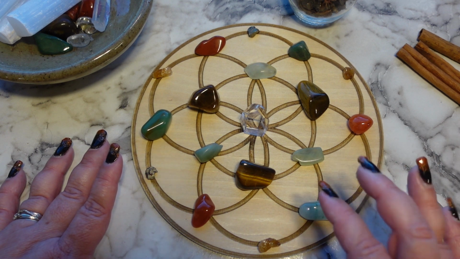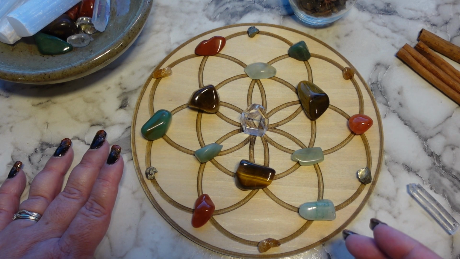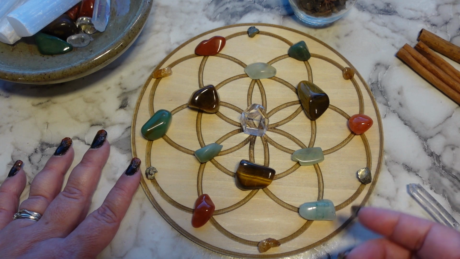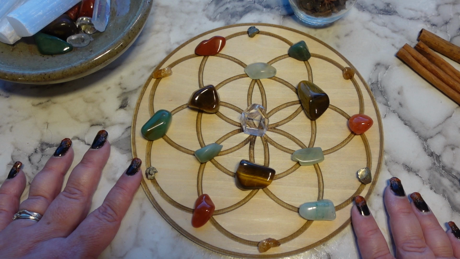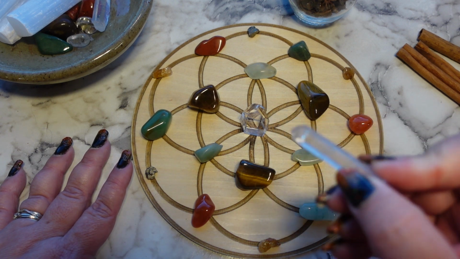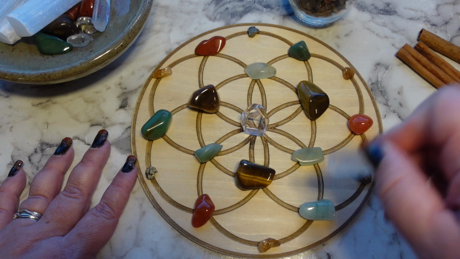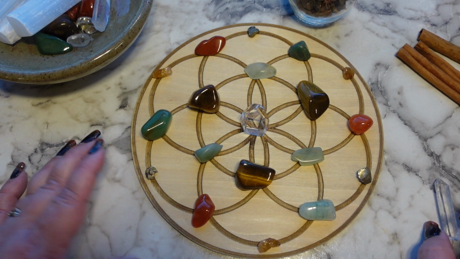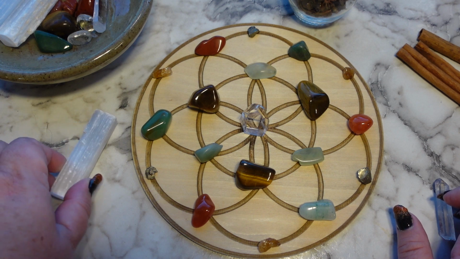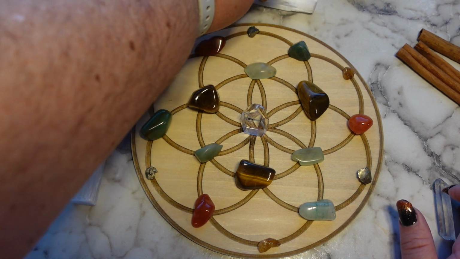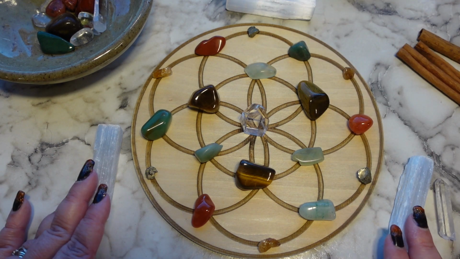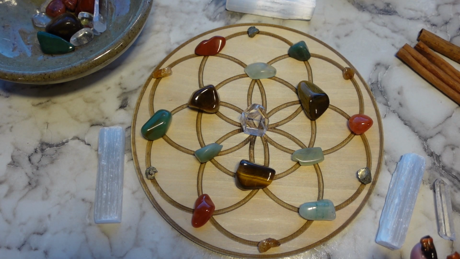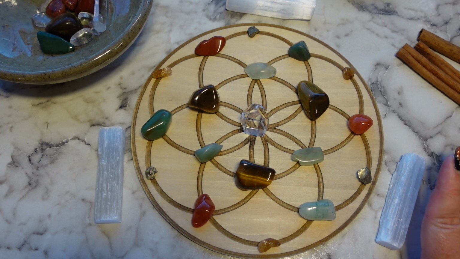Now, you can't really move these out to charge under the full moon every month. Using the clear quartz, reactivating every month kind of helps with that. And also, if you want, you can set selenite around the outside, and that will act as a protection too, that keeps people from messing with it.